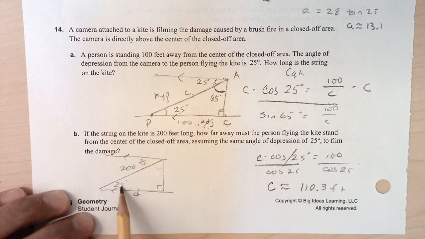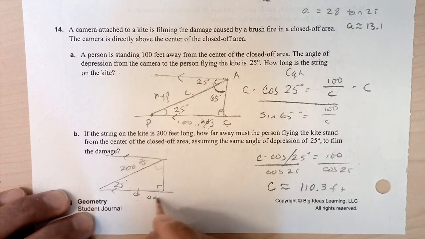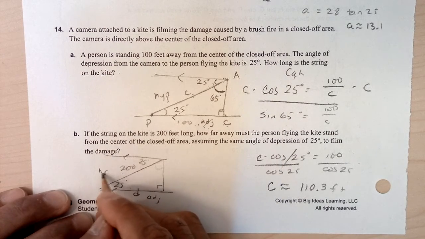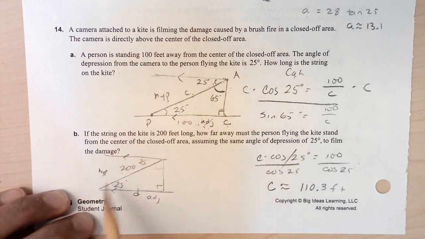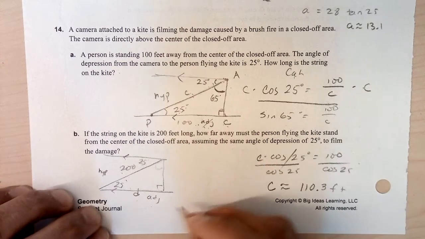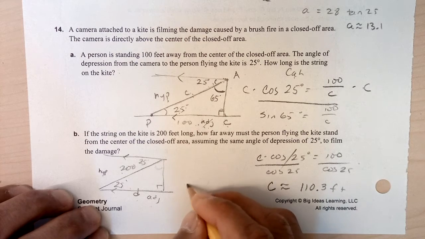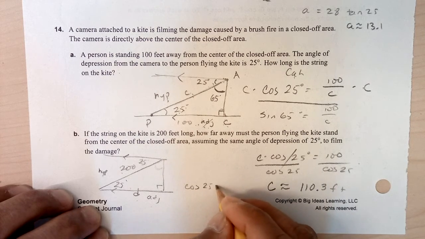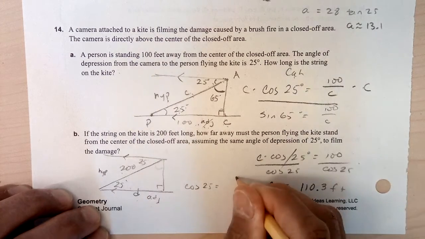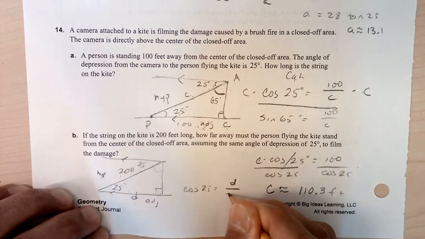So if I'm going to use the 25-degree angle, D is adjacent, 200 is the hypotenuse. And so only one of your functions uses adjacent and hypotenuse, like the last example, part A. It's still cosine. So the cosine of 25 degrees is equal to the side adjacent, D, over the hypotenuse, 200.